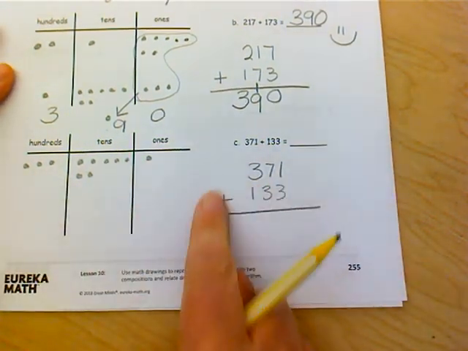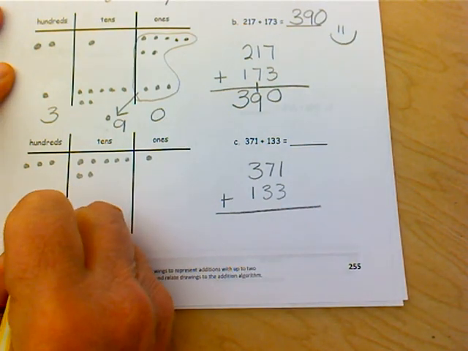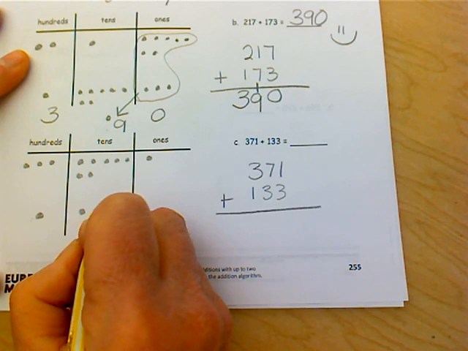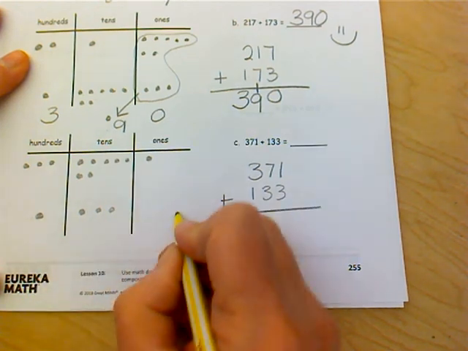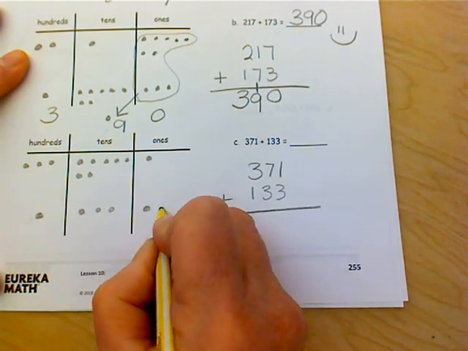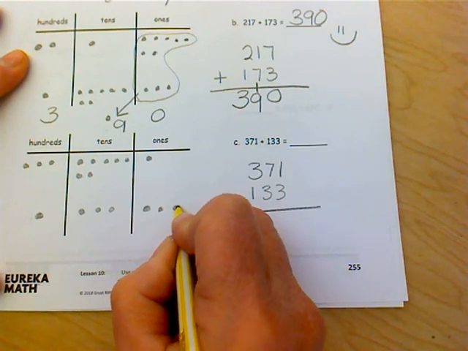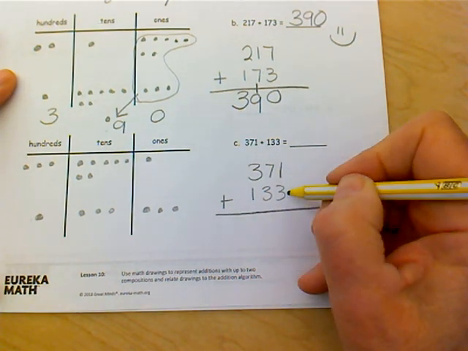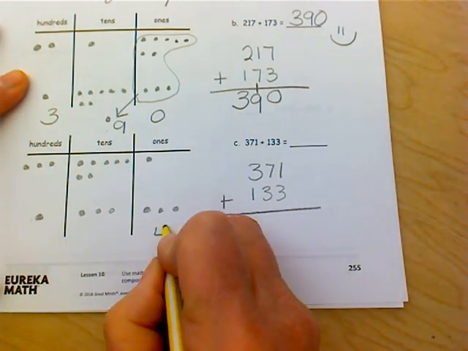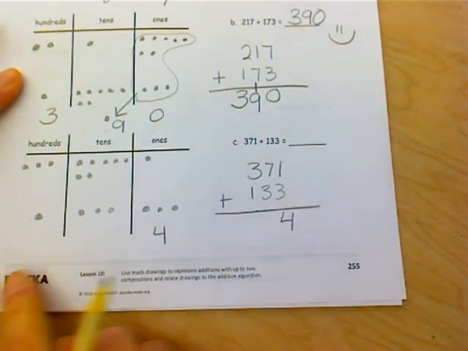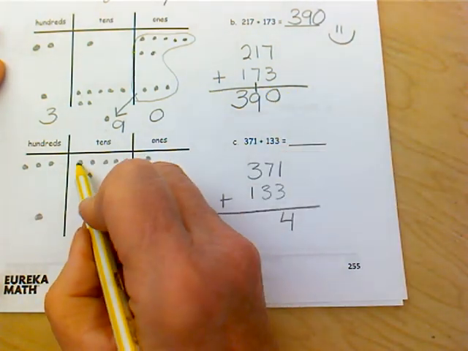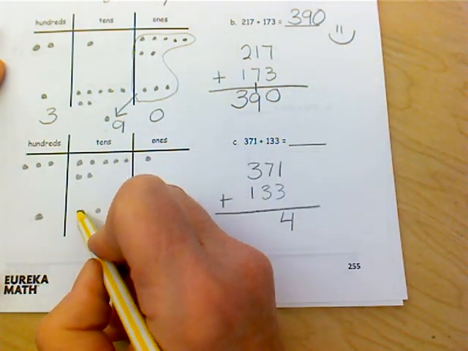And now I'm going to do my second addend: 100, 110, 120, 130, 131, 132, 133. So I'm going to start in my ones. 1 one plus 3 ones, well, that's 4 ones, both in my vertical and in my chip model. Now I'm coming to my tens. 1, 2, 3, 4, 5, 6, 7, 8, 9, 10.